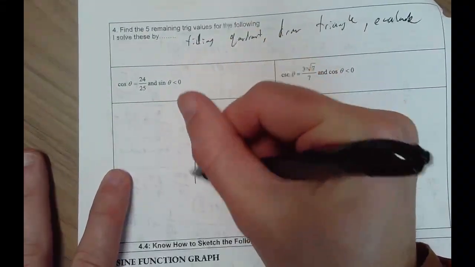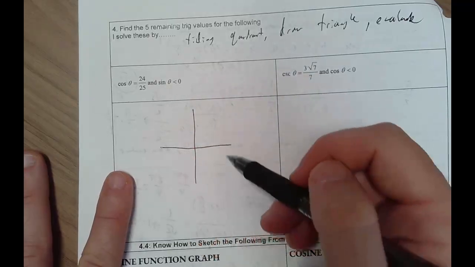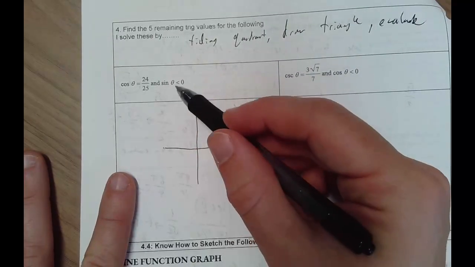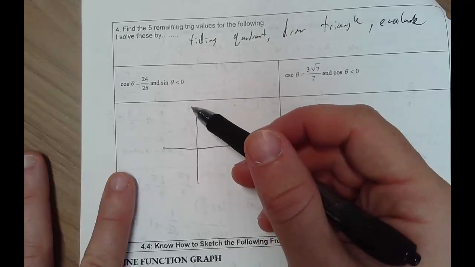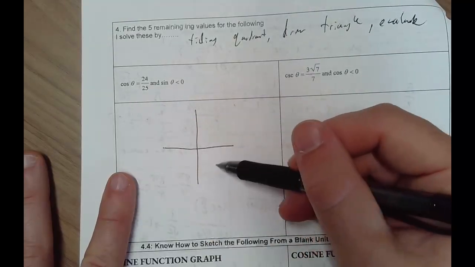Okay, so here we go. Here's an example. So we're going to draw the quadrant. Sine of theta is negative. If sine of theta is negative, I'm in my bottom two quadrants, because this is basically saying y is less than 0. That's essentially what that's saying, right? So we're in these two quadrants, but cosine is positive, so I must be in this quadrant here.